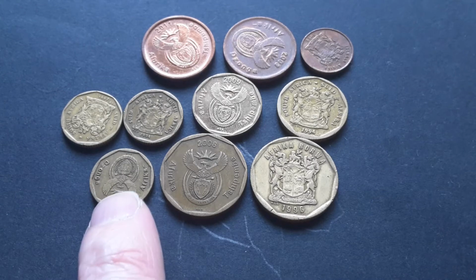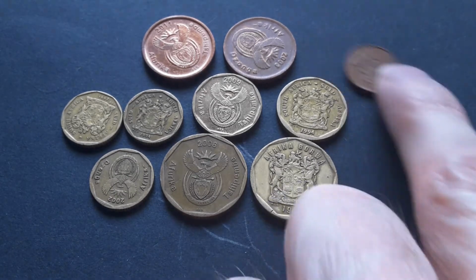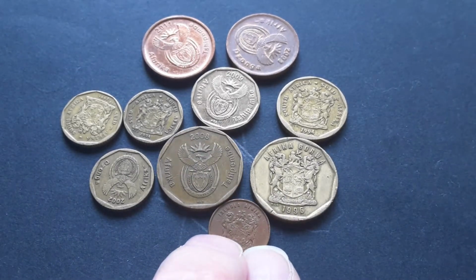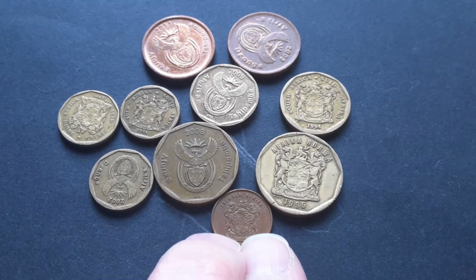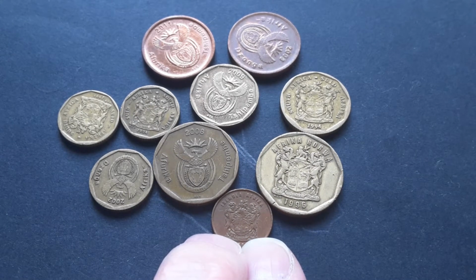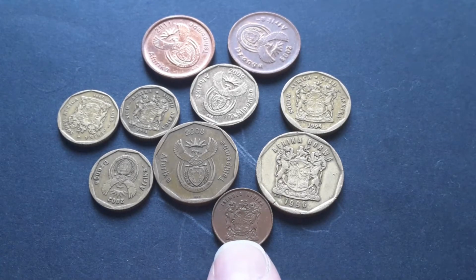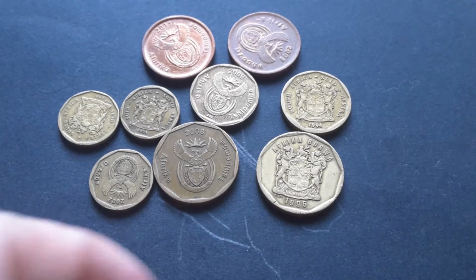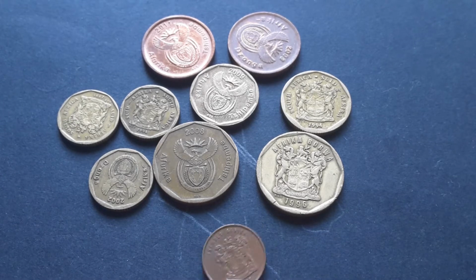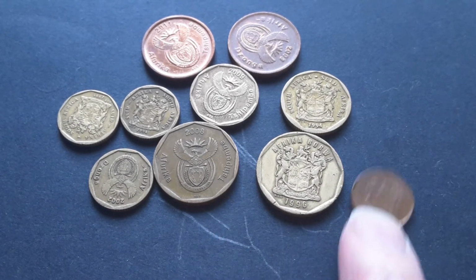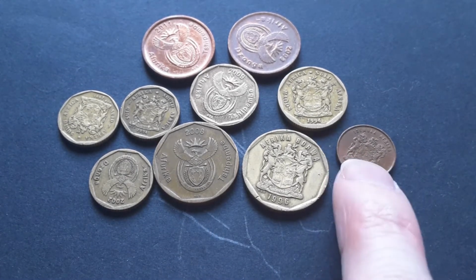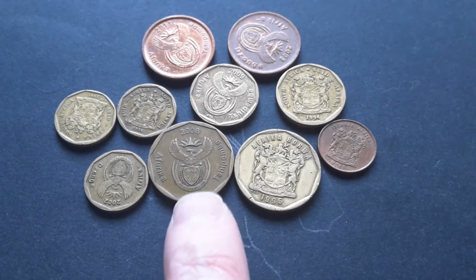So if we have a look at the 1 cent, we have Afrika Ningizimu, and that is Ndebele, which is another African or Bantu language. So all the inscriptions are actually in Bantu languages. There are 11 languages, so there are 11 inscriptions.